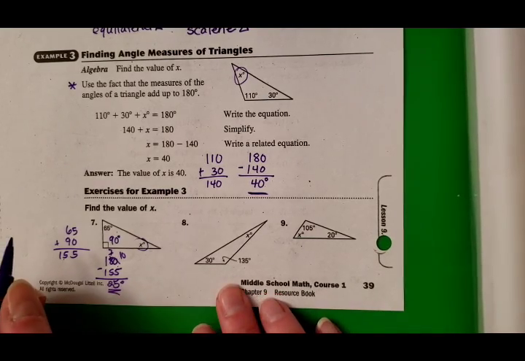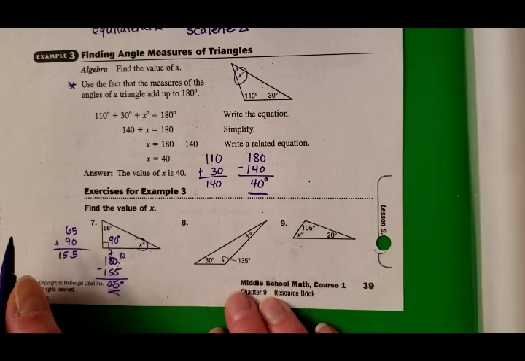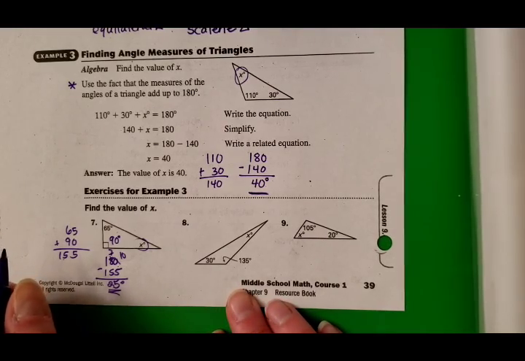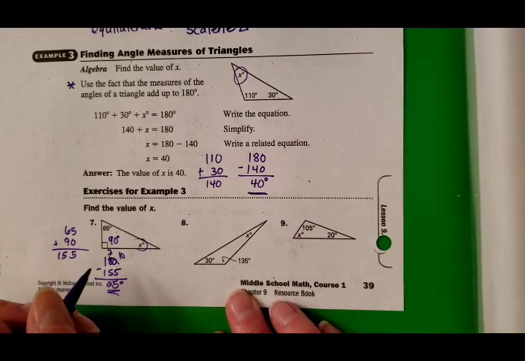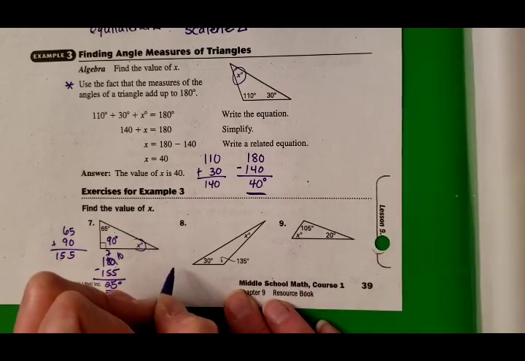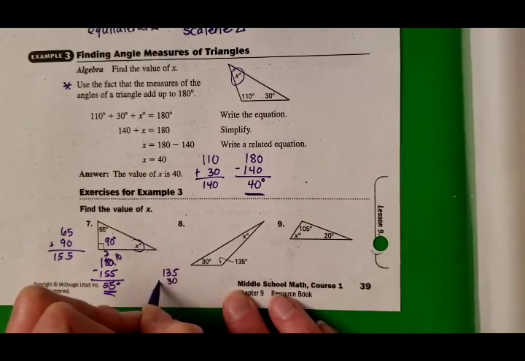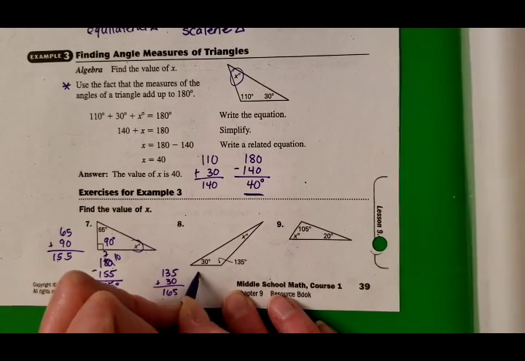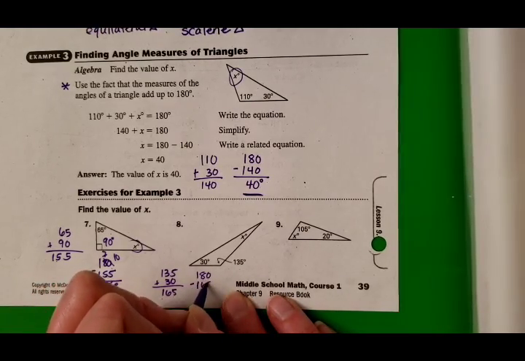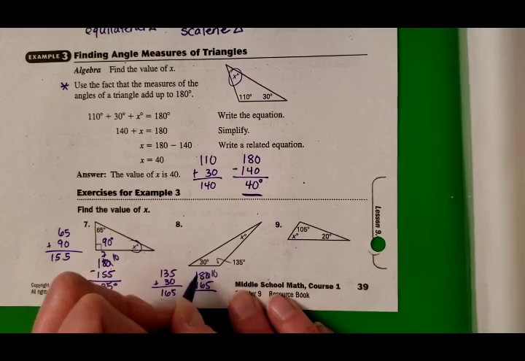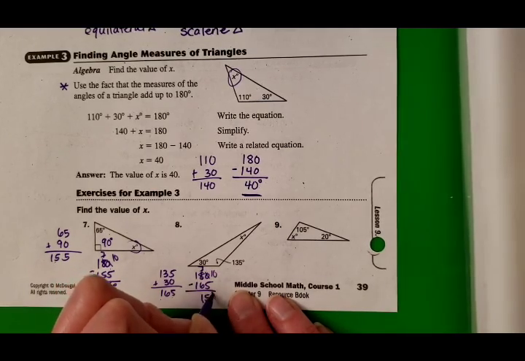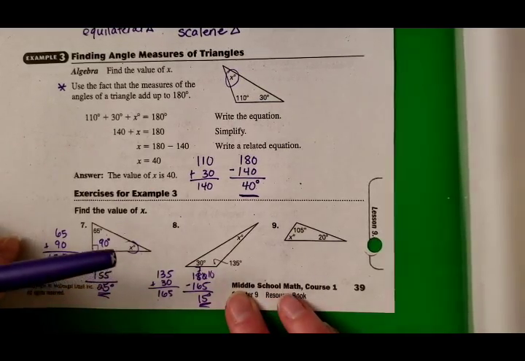Now, if you want to try 8 and 9 on your own, you can pause the video, solve them, and then see how you did when you start it back up. Okay, so first thing you're going to have to do here is add your 135 and your 30 to get 165. Then take 180 minus 165 to get 15 degrees for your answer.